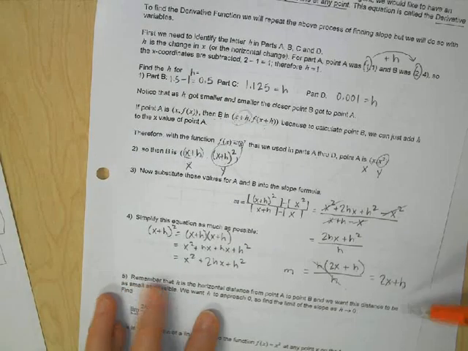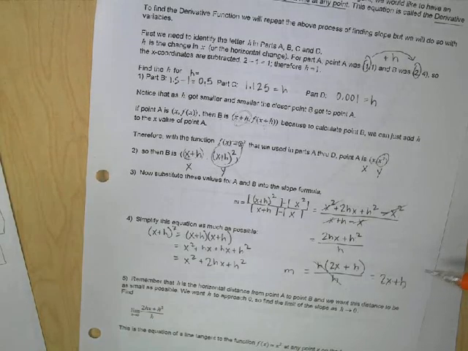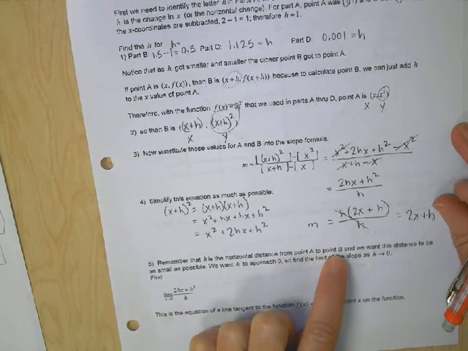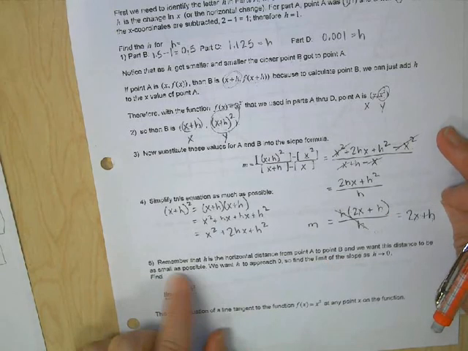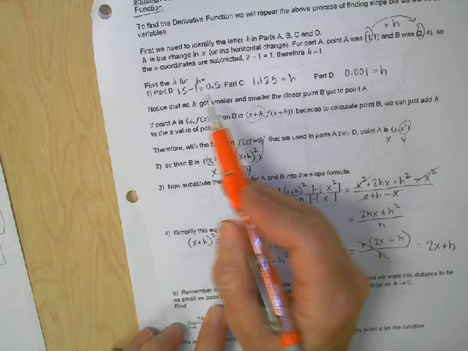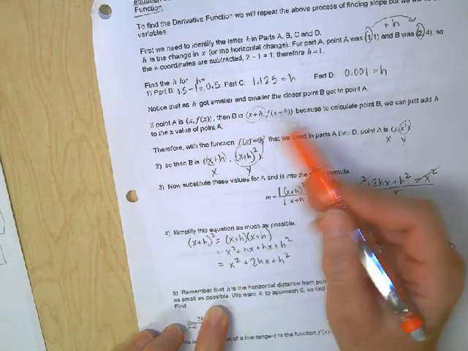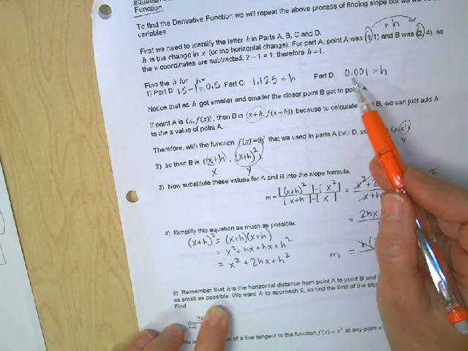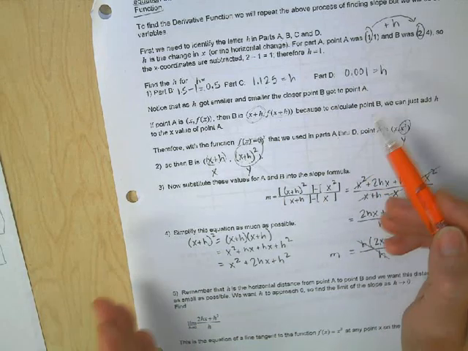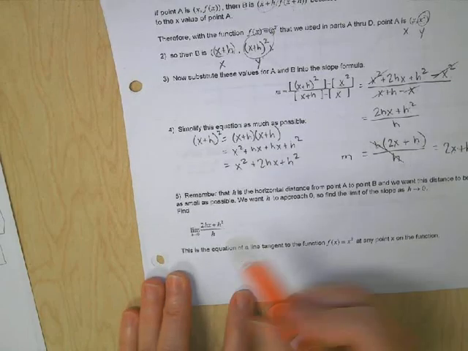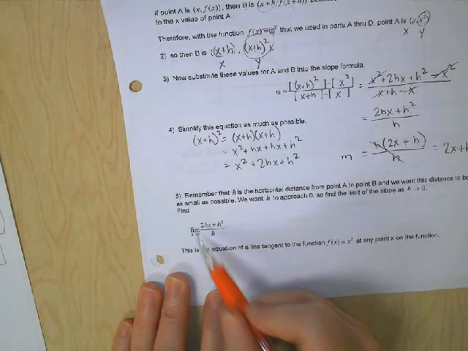Okay, but now we're going to take this a step further. Remember that h is the horizontal distance from A to point B, and we want this distance to be as small as possible. So remember, we started with it at 1, but then we did 0.5, and then we did 0.125, and then we did 0.001. We wanted h to get smaller and smaller and smaller. And what does that remind us of? A limit. We want the limit as h goes to 0.